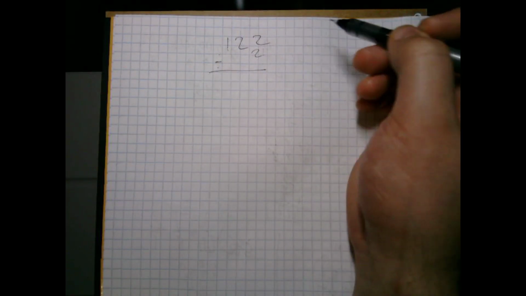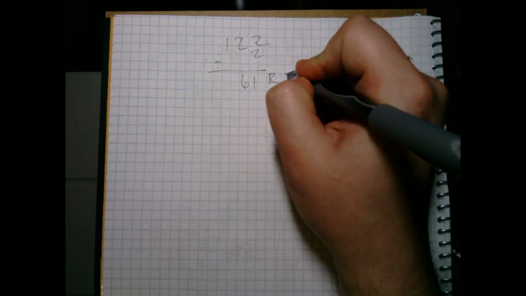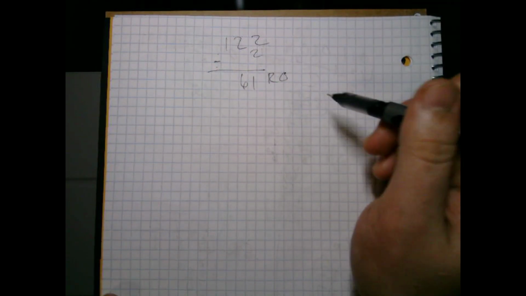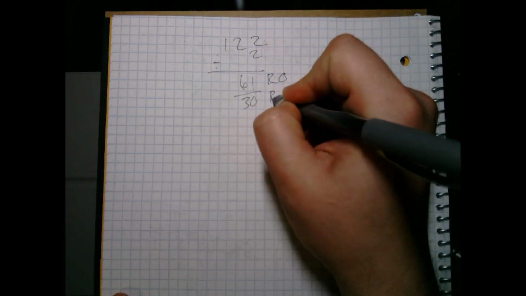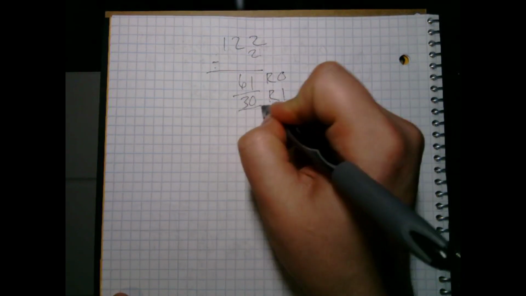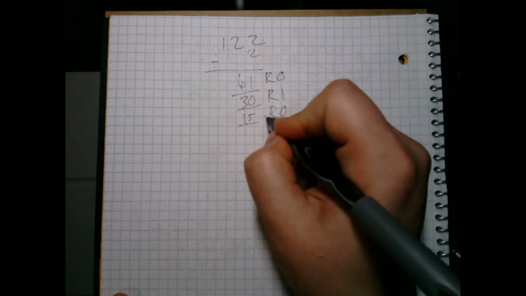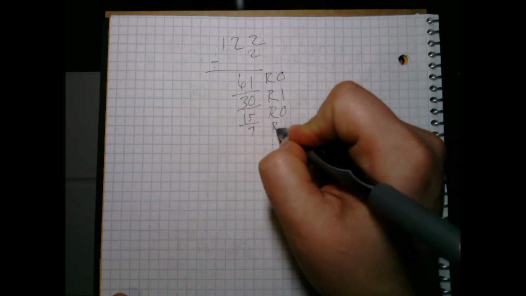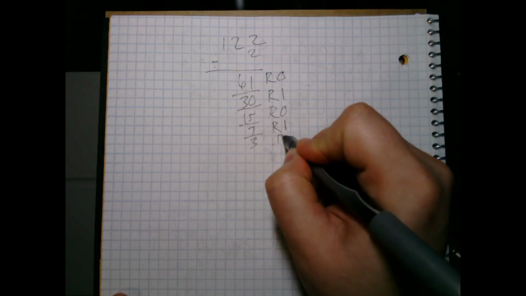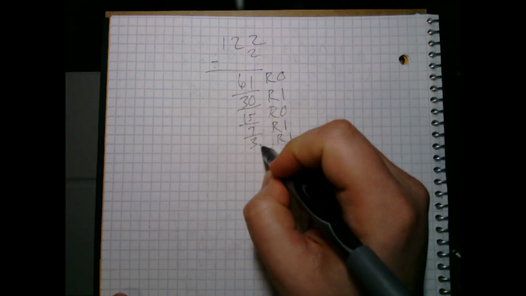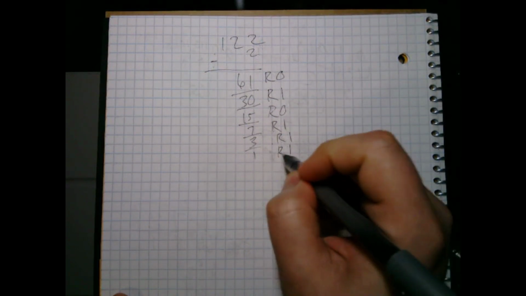So 122 divided by 2 is 61, with a remainder of 0. Divides evenly. 61 divided by 2 is 30, with a remainder of 1. 30 divided by 2 is 15, with no remainder. 15 divided by 2 is 7, with a remainder of 1. 7 divided by 2 is 3, with a remainder of 1. 3 divided by 2 is 1, with a remainder of 1. And 1, we can stop here.